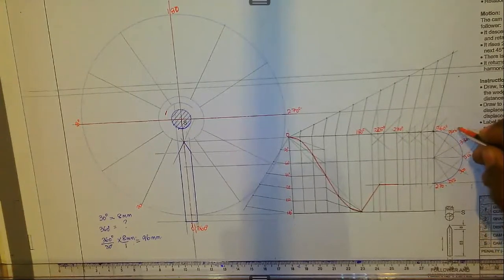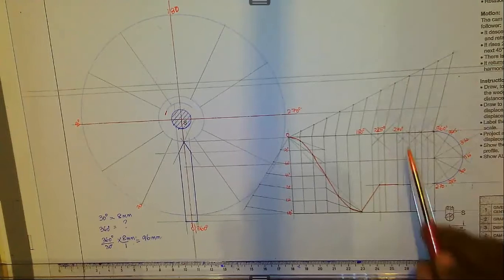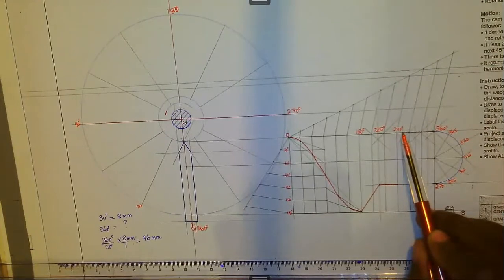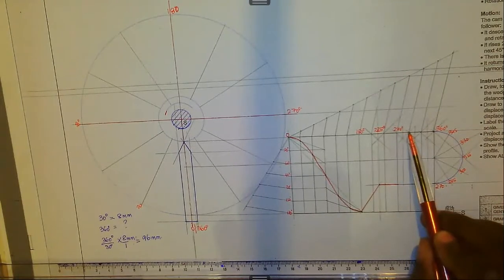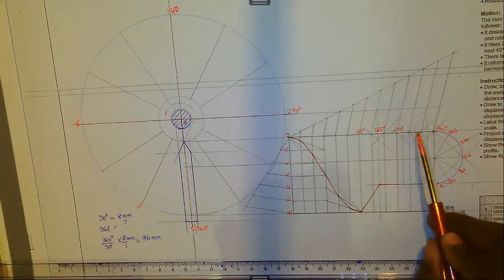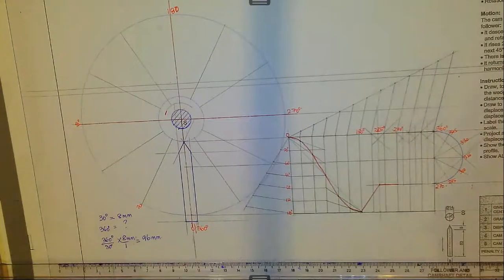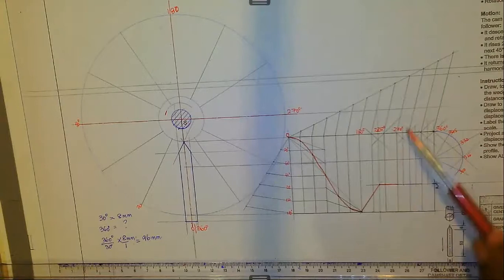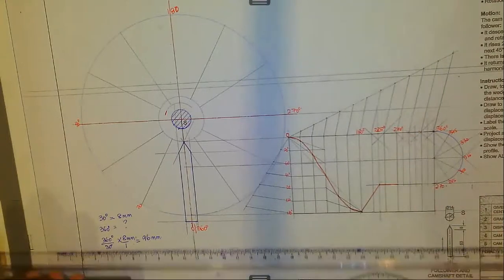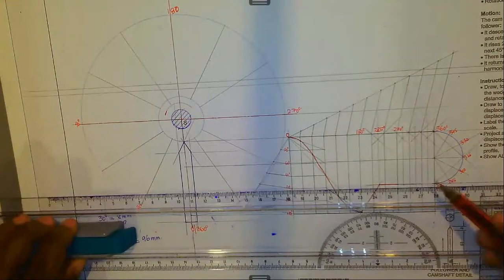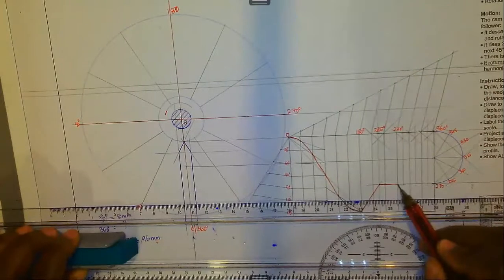345. Right. So what it means also here, we've got 285, 300, 315, 330, 345, and 360. Right, so the same number of divisions which are here should be the same also this side. So what you need to do now, right? 270 and 270 is already there.